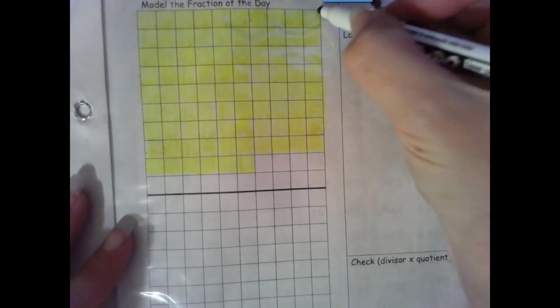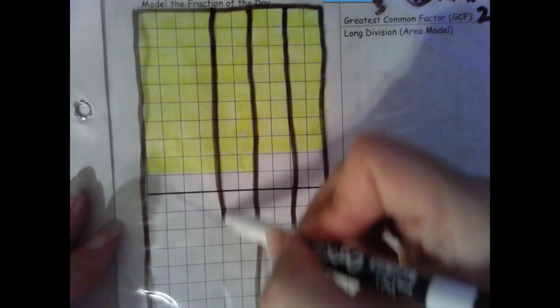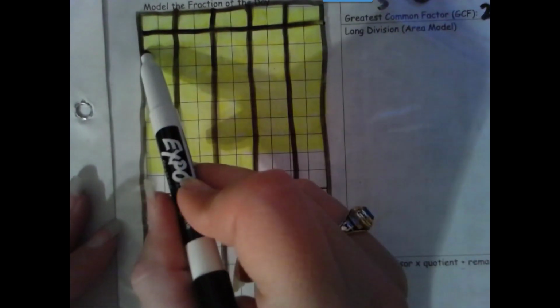Let's go ahead and make our groups of 2. When we make groups, especially in an area, we are dividing. You can think of division as making groups or repeated subtraction. Taking out large amounts of equal groups.